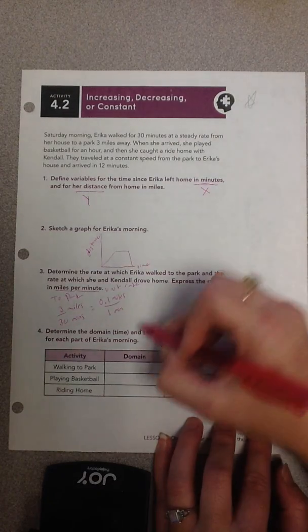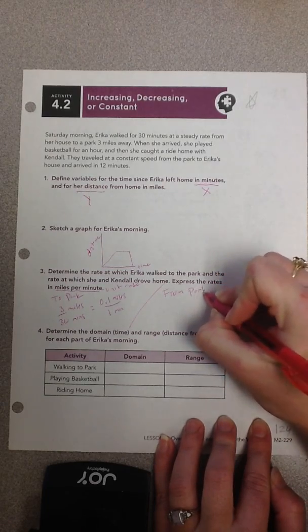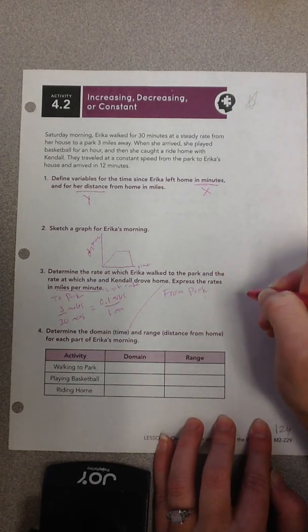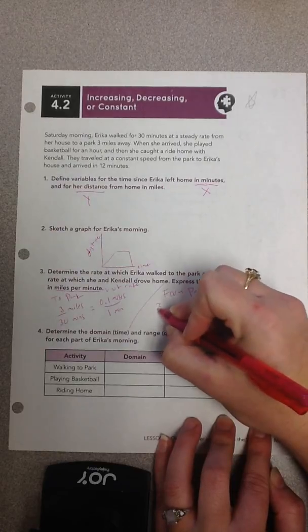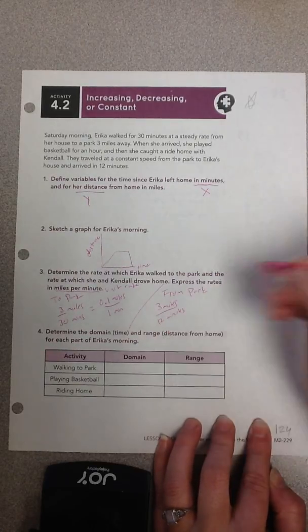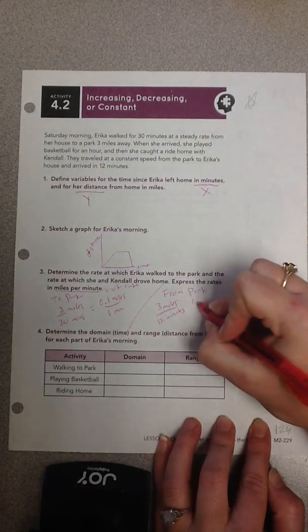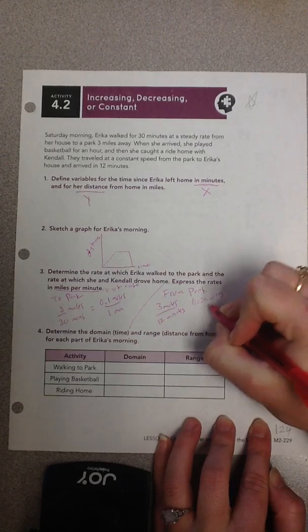Coming back from the park, let's see, she arrived in 12 minutes. So she did that same 3 miles, but now in 12 minutes. So we'll divide 3 by 12, and that's 0.25 miles per 1 minute.